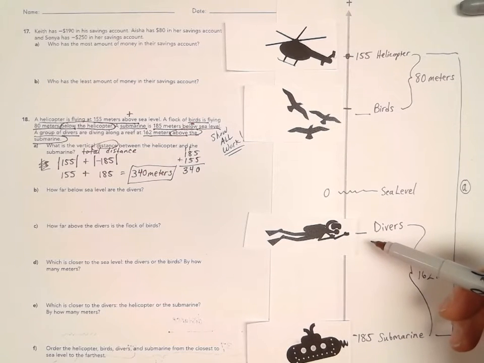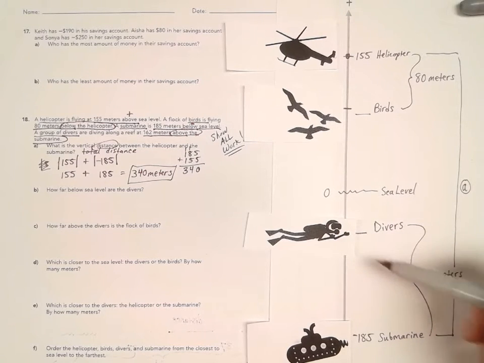How can we figure out where those divers are located? We know that they were compared to the submarine. I started at a negative 185, and then it said to move 162 meters away, so I did. Well, I know I'm still in a negative spot, but I have to figure out how far away that went.